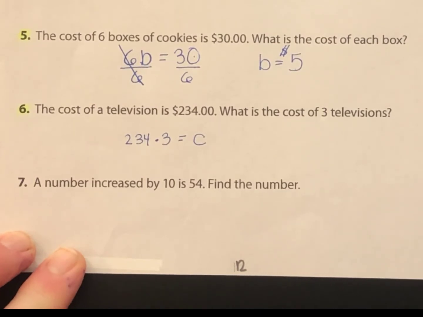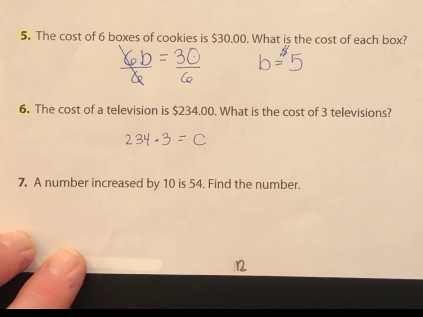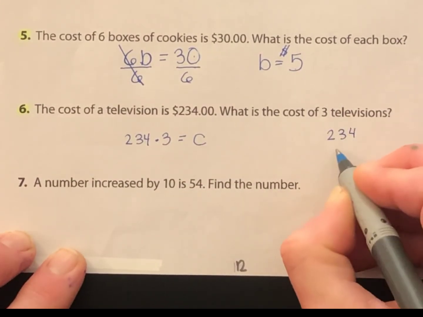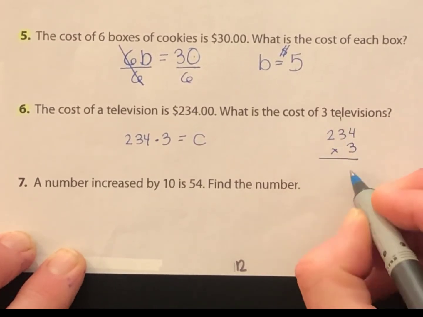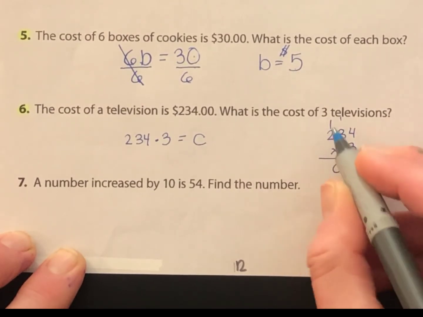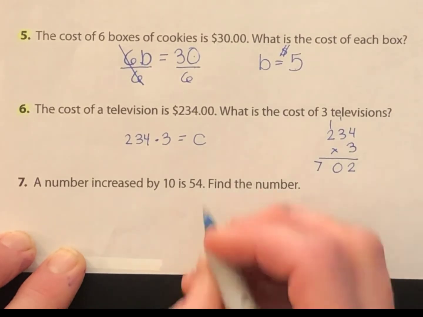This is just about as simple as an equation gets. 3 times 234. 234 times 3. $702.